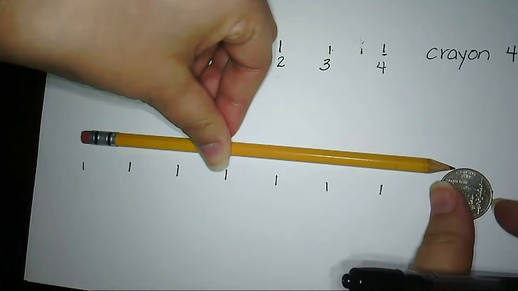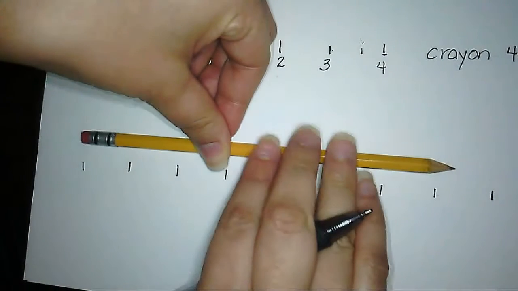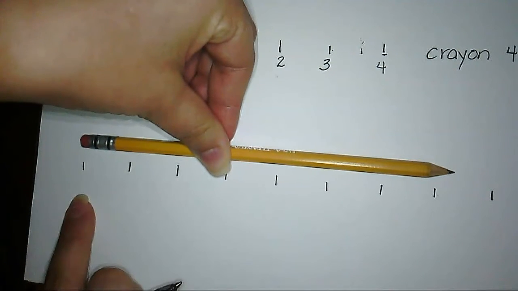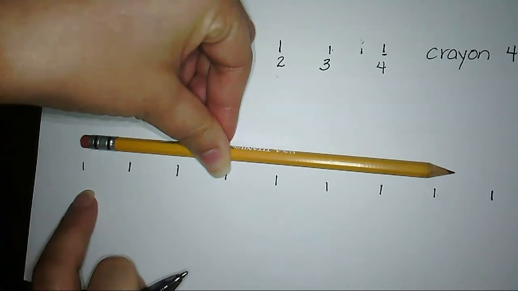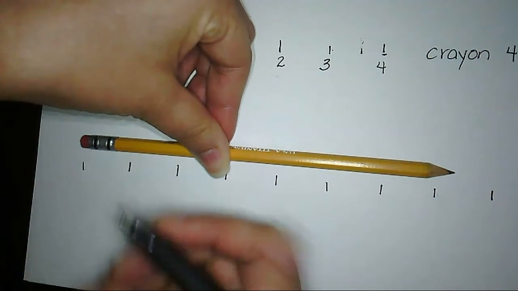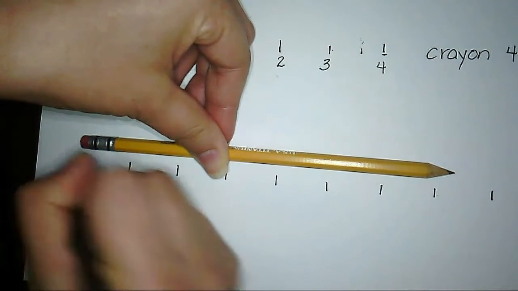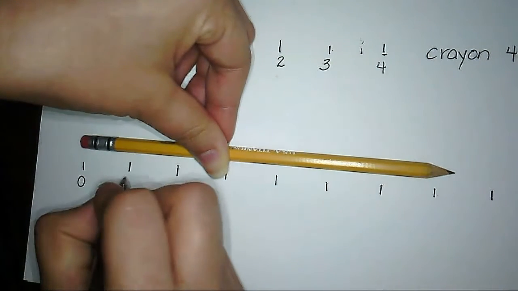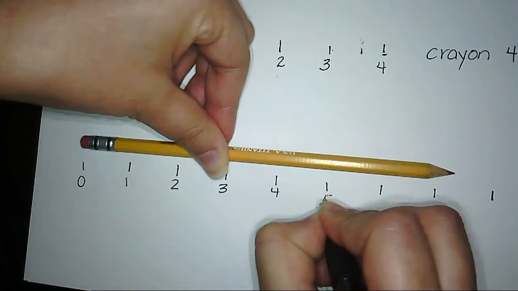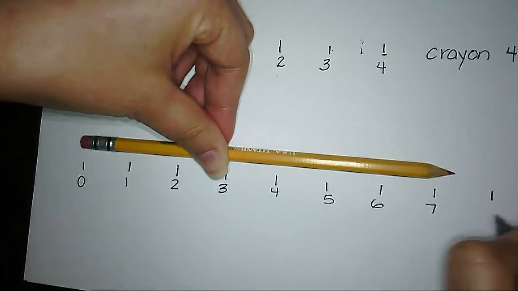Okay, I'm going to stop right there. I'm going to move my quarter. Now I have to label each hash mark. What goes over here, boys and girls? Yes, terrific. The number 0 goes here. Then I'm going to label all my hash marks to figure out the length of the pencil, measuring with quarters.